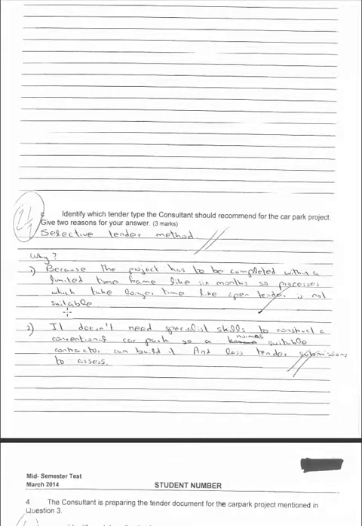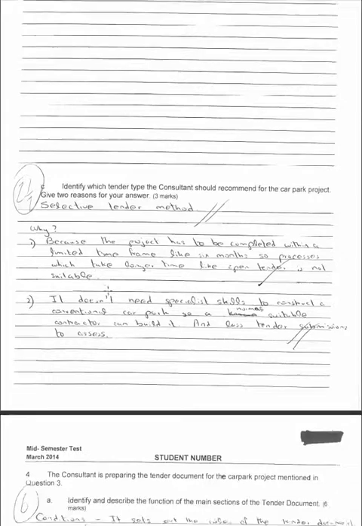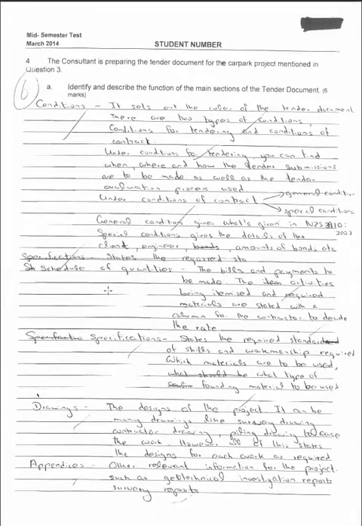Once again, the student sort of lost a bit because this one here wasn't all that accurate, and didn't really cover the point I was looking for. Question 4.